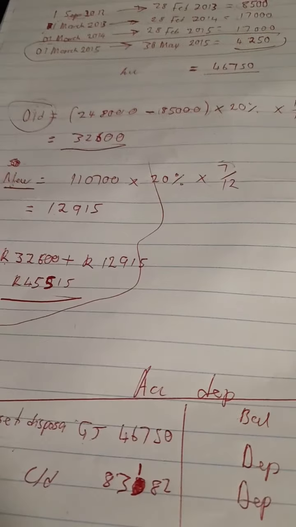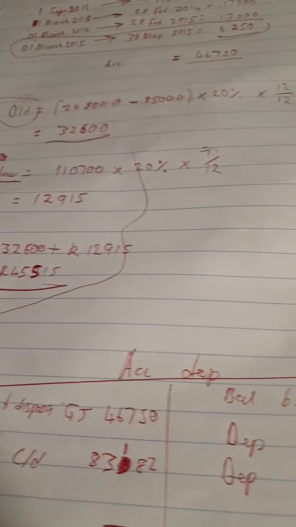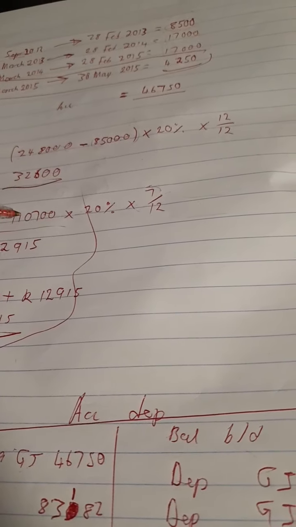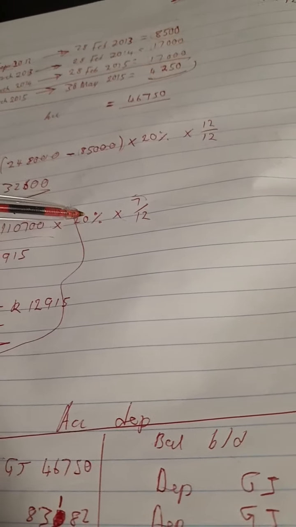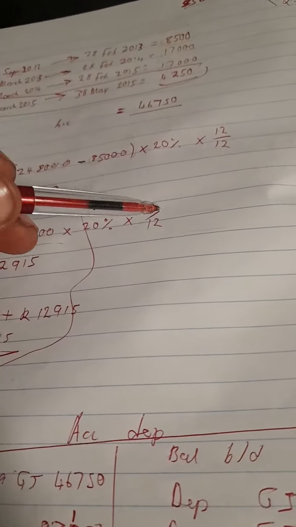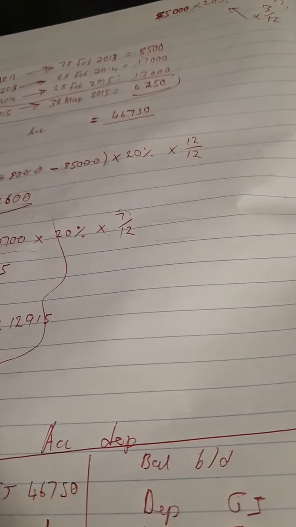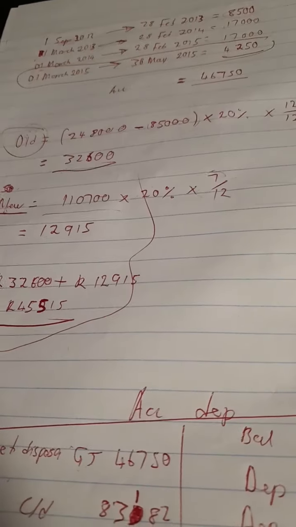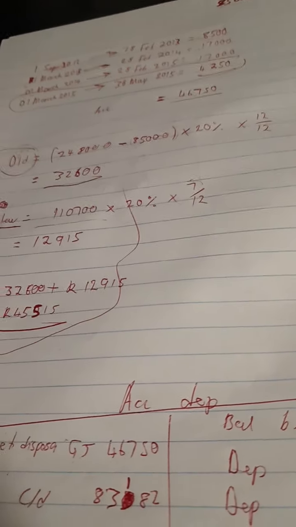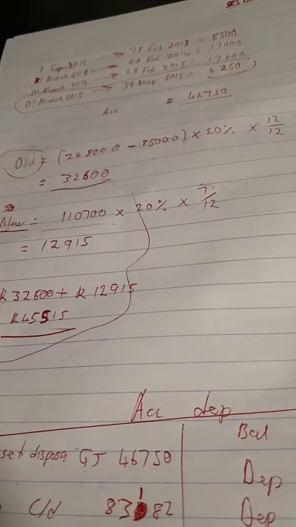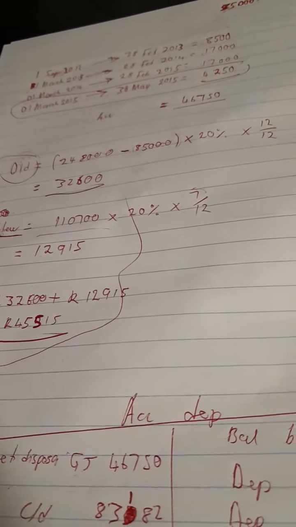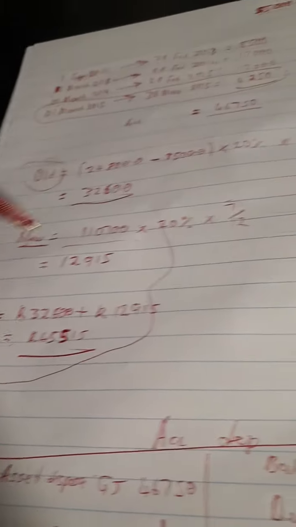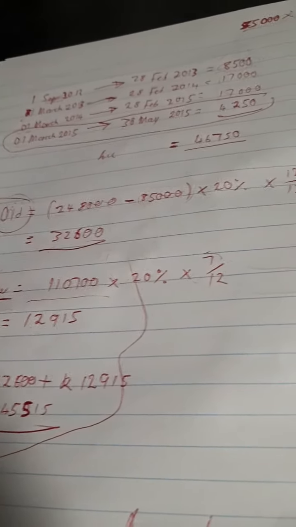Now we are calculating the depreciation for the new vehicle. How are we going to calculate the depreciation for the new vehicle? We are taking the original cost of the new vehicle. It is 110,700. Then you multiply by your 20%. You multiply by the months. It was there for 7 months in that year, if you can still remember. When we bought it from August, you calculate August, September, October, November, December, January, February, 7 months. Then you're going to get 32,600.